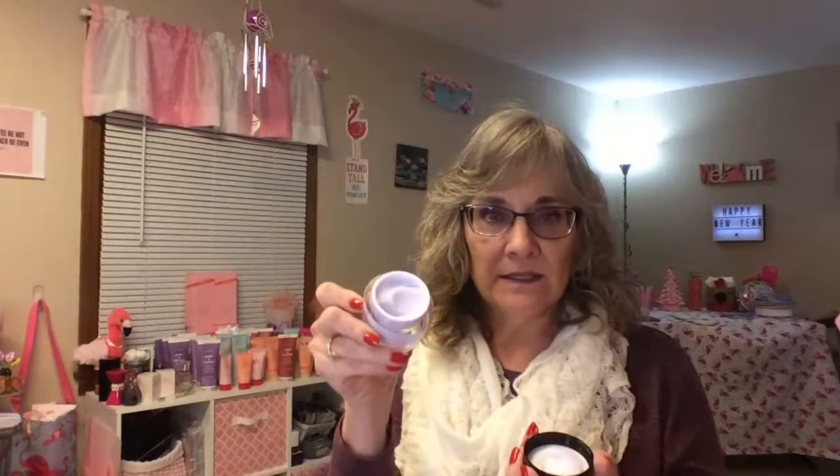This one is purple, it's pretty. Doesn't make your face purple though. The hydrating gel is very soft, very light, and absorbs almost instantly so you don't feel sticky or greasy. It gives you a deep down moisturizer.